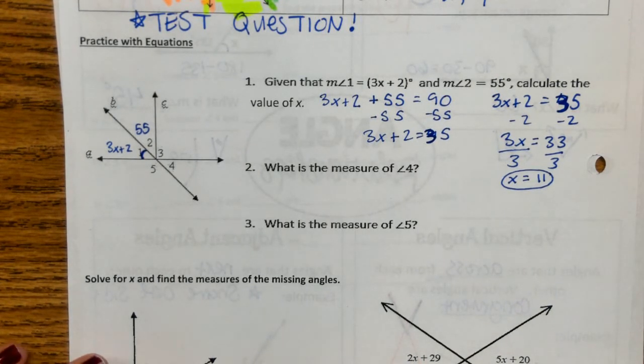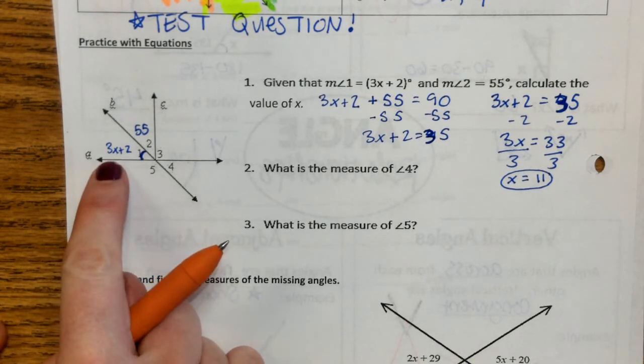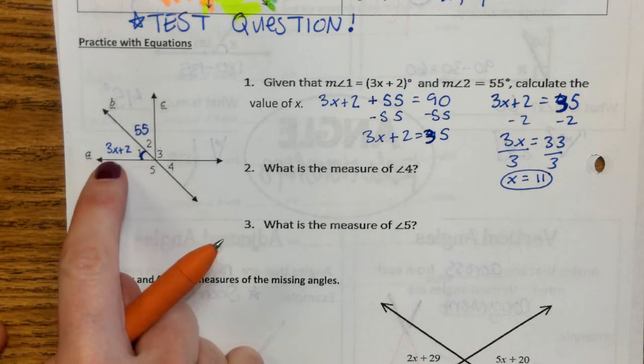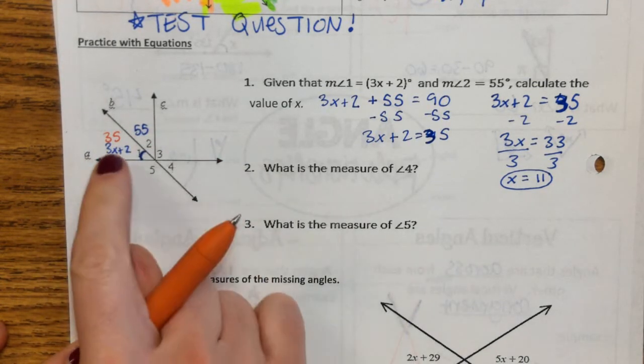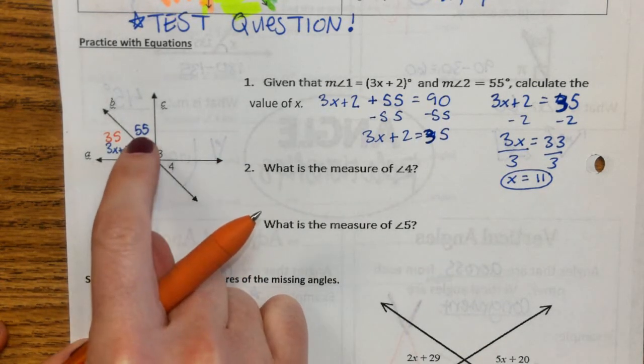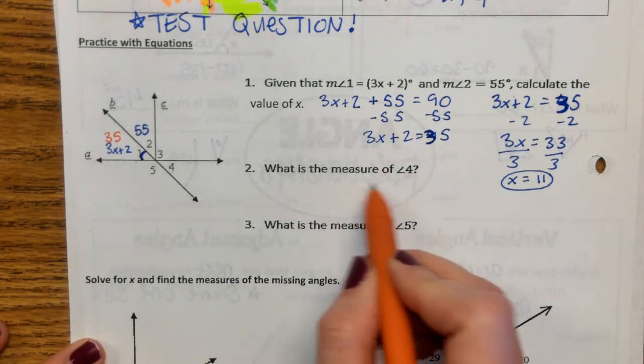Now, once you know what that is, to find this angle or to double check, 3 times 11 is 33. Plus 2 is 35. 35 plus 55 is 90. Angle 1 is 35. What's the measure of angle 4?